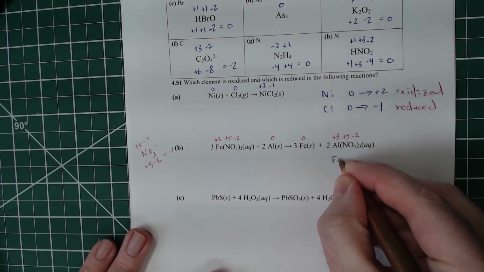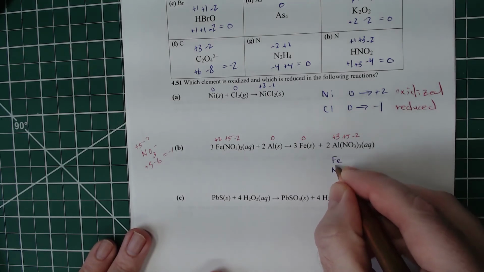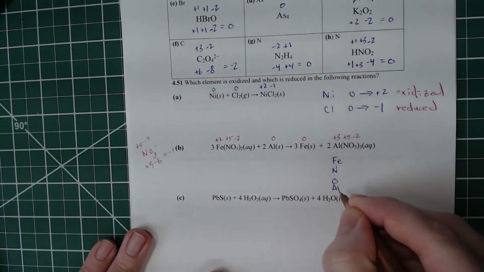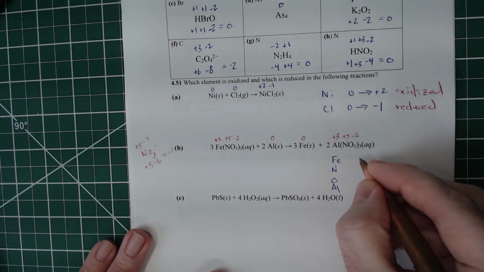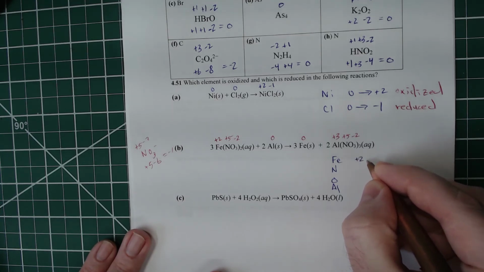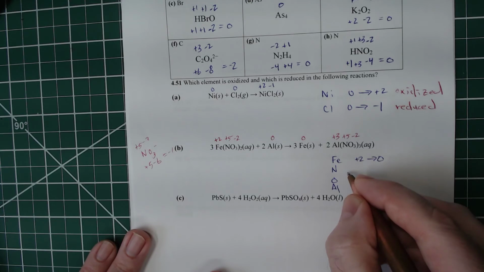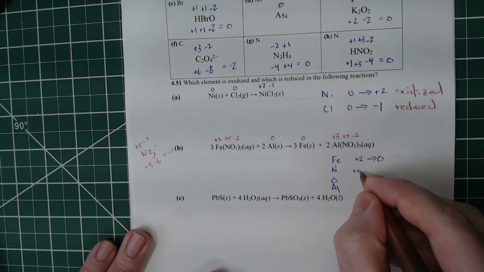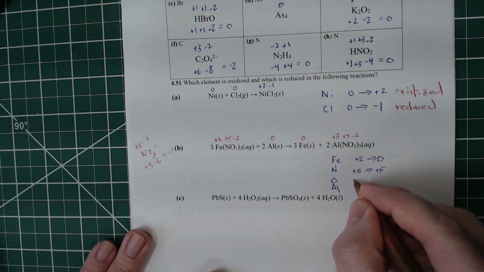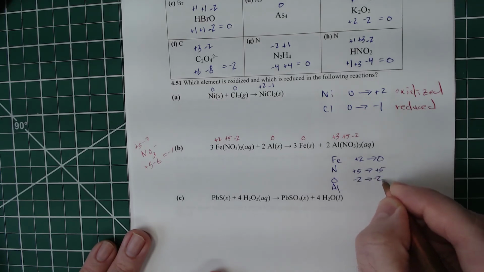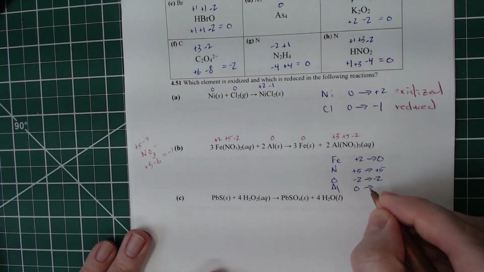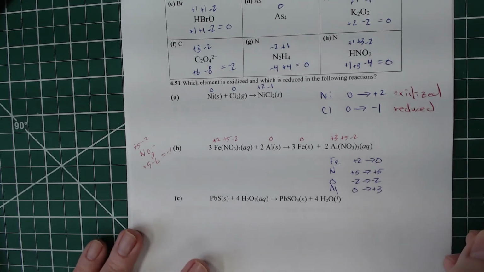So we'll do iron, nitrogen, oxygen, and aluminum. Iron went from +2 to 0, so +2 to 0. Nitrogen went from +5 to +5. Oxygen went from -2 to -2. And aluminum went from 0 to +3.